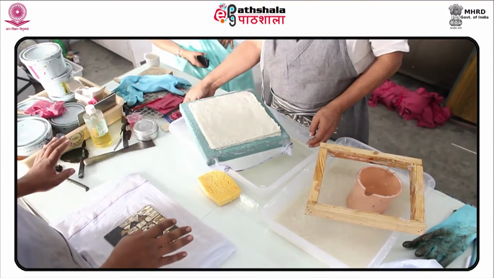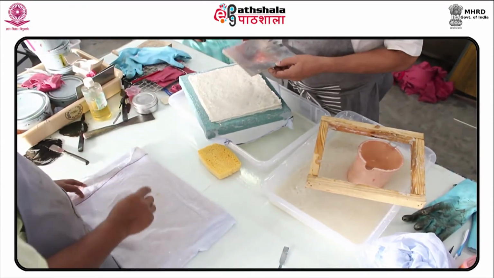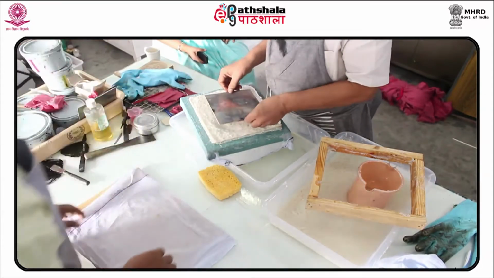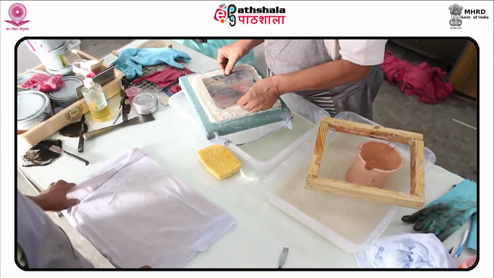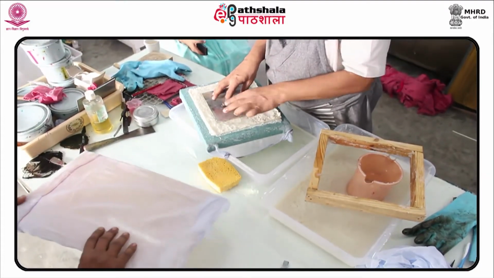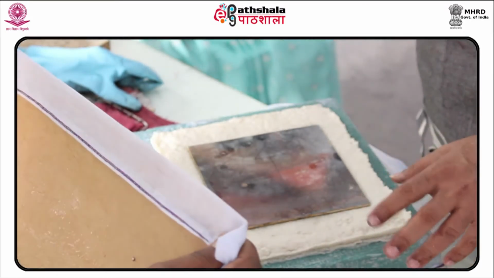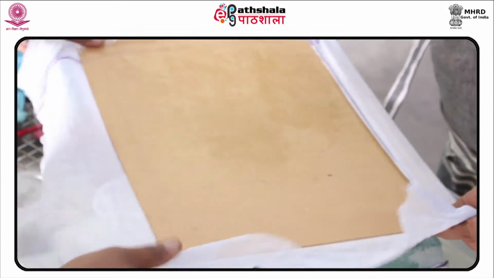Leave it on for a few minutes till the water drains out from the sandwich frames. Constantly keep maximum pressure on the pulp and cloth. One could also use a press machine for this purpose. Gently and carefully remove the cloth and the block smoothly.